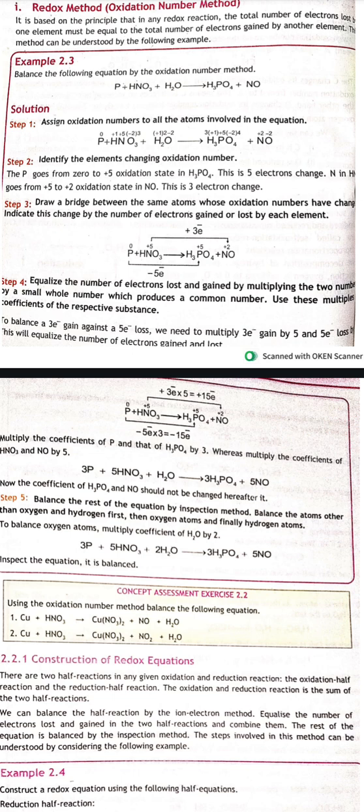Phosphorus + HNO3 + water gives H3PO4 + NO. Now, in this reaction the phosphorus goes from 0 to +5, so it is oxidizing, and nitrogen is going from +5 to +2, so it is reducing itself.